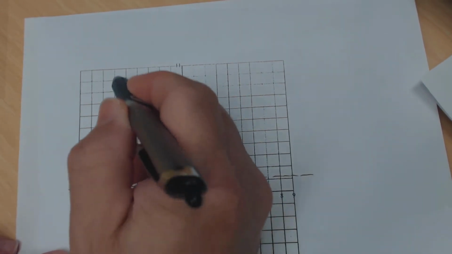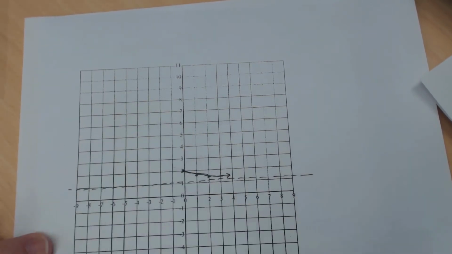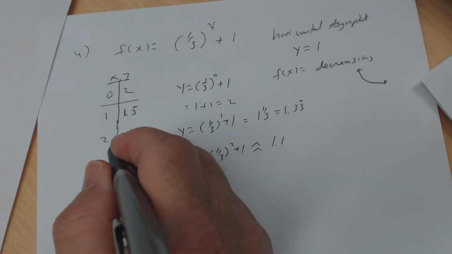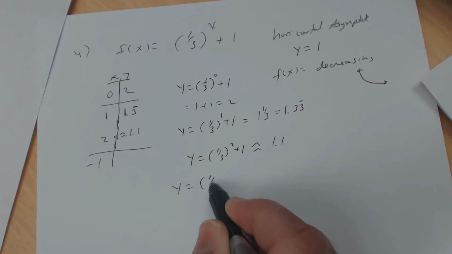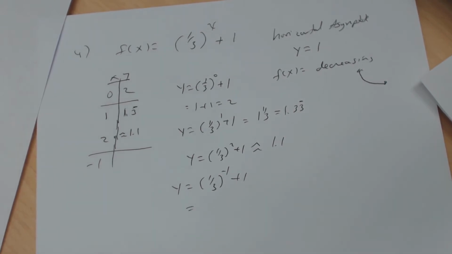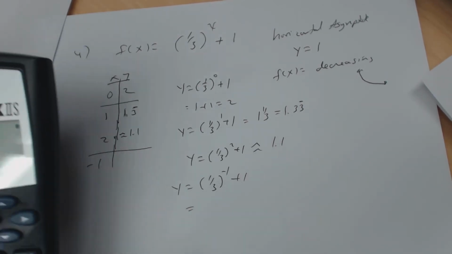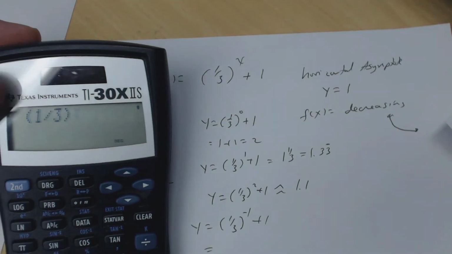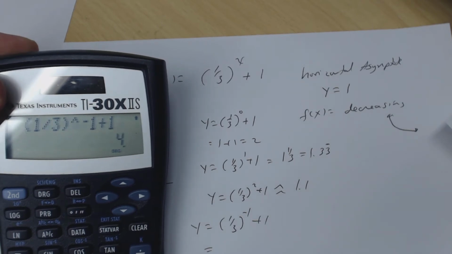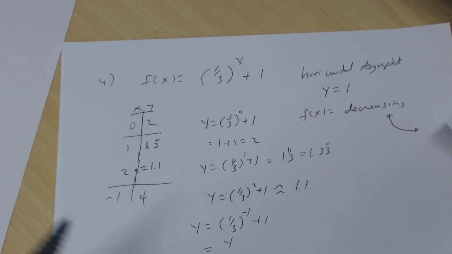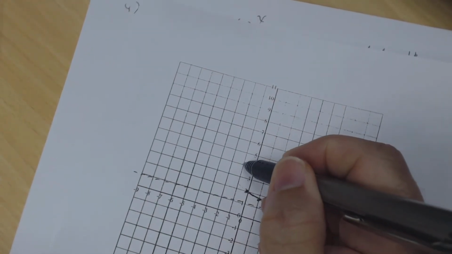The other part is going to do this very rapidly. Okay. All right. So as we go to the left, it's going to rapidly increase. So let's pick a -1. So if x is -1, I get y equals 1/3 to the -1 plus 1. And so let's see what that is. I get in parentheses 1 divided by 3, close parentheses, raised to the -1 power, and then plus 1, and I get 4. So that's 4. And what's happening is this now. You probably have enough to do this. So (-1, 4) is here.